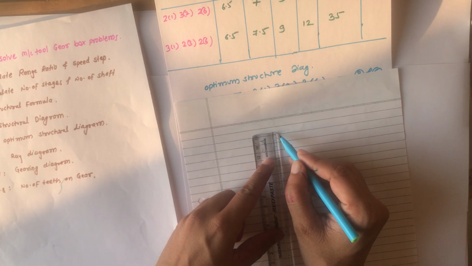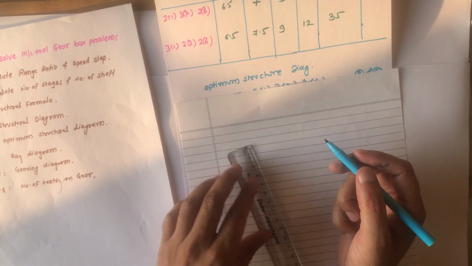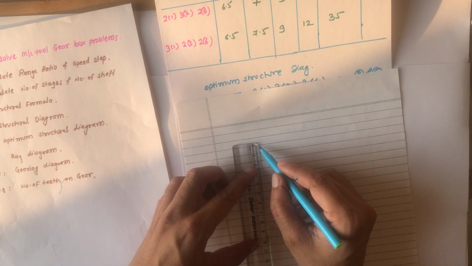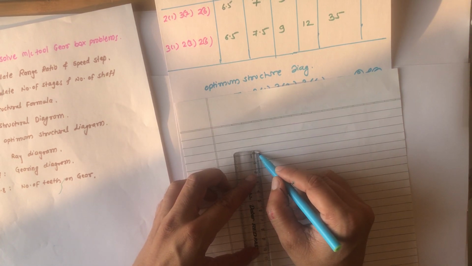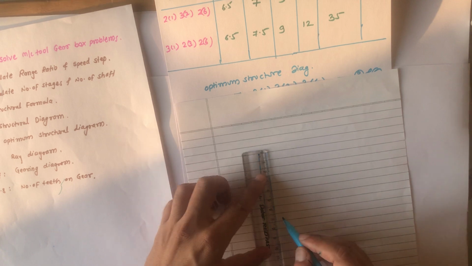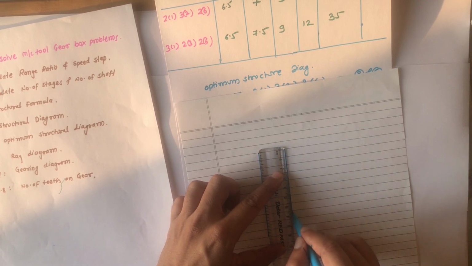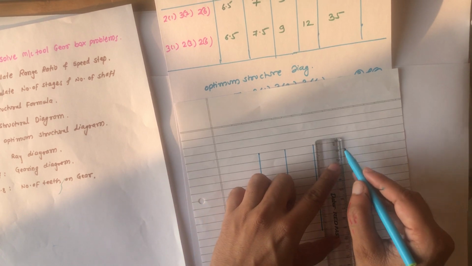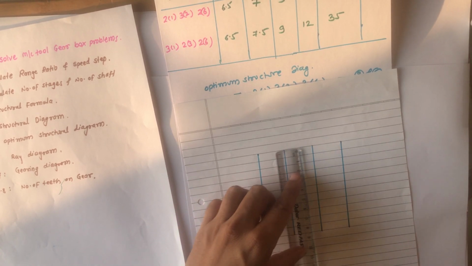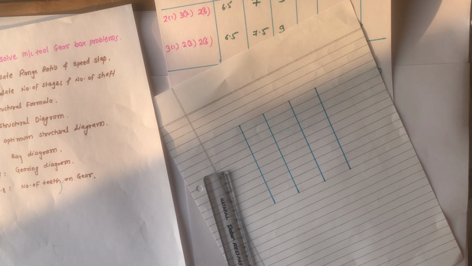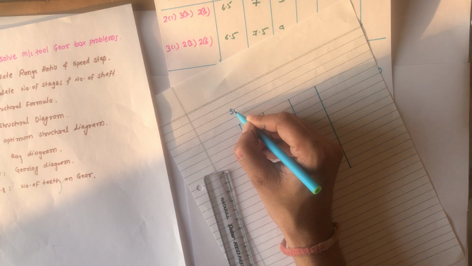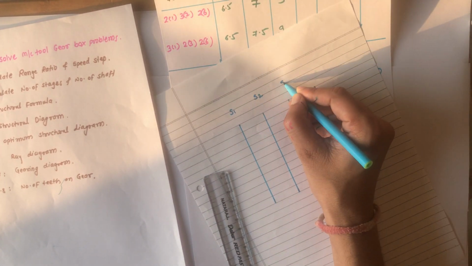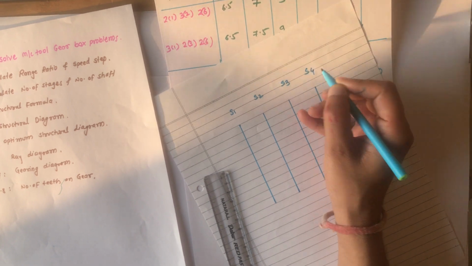So here 1, 2, 3, 4. These are your shafts S1, S2, S3 and S4.